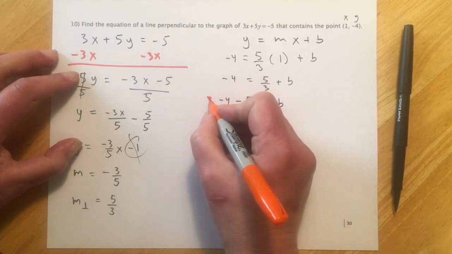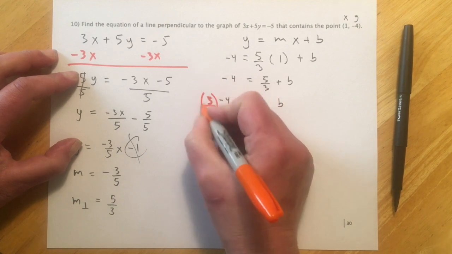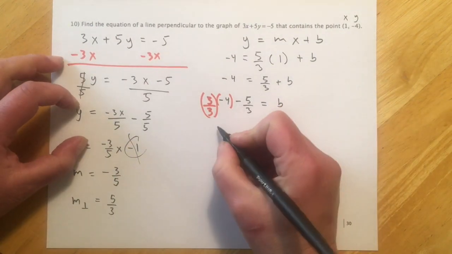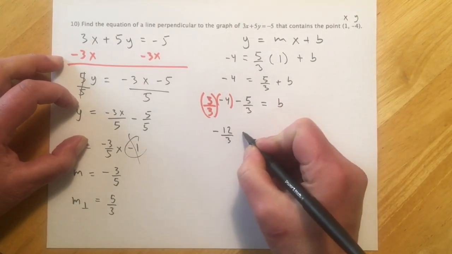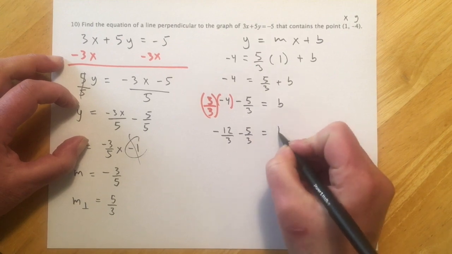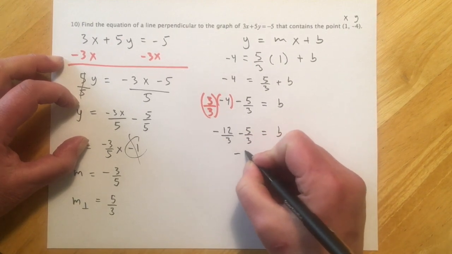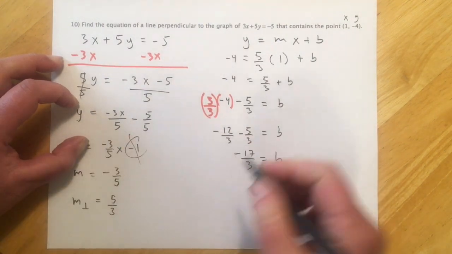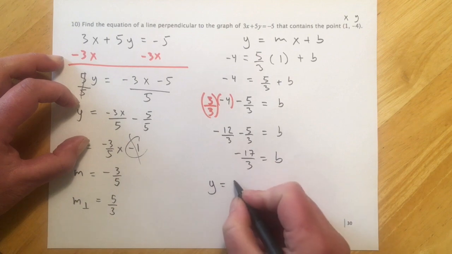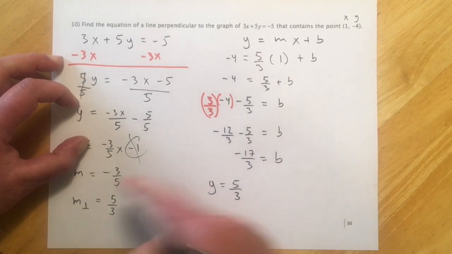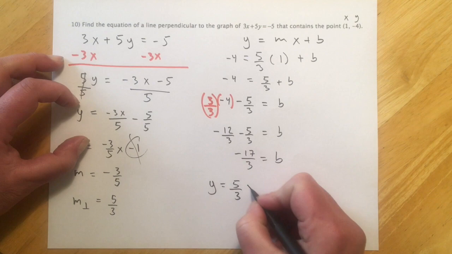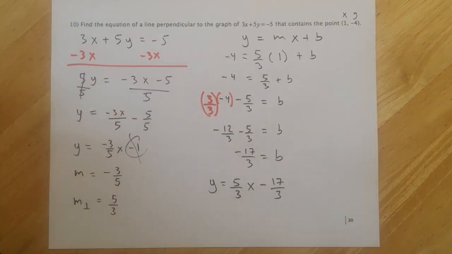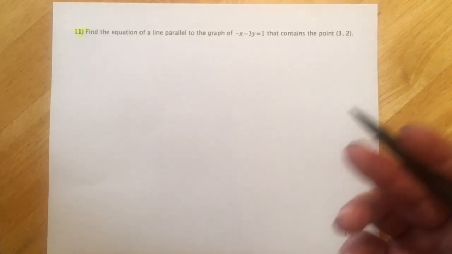So this is going to be 3's. So now I have negative 12/3 minus 5/3 equals b. So putting those together, I got negative 17/3 equals b. And then my answer is y equals our slope, careful not to grab the old slope, x, and then minus 17/3. And then this is the matched one that I'd have you try.